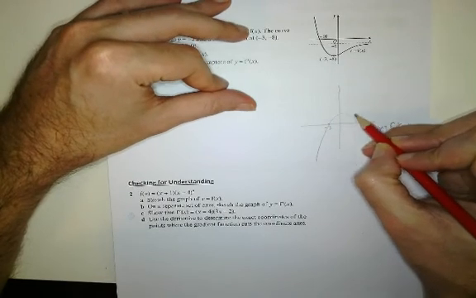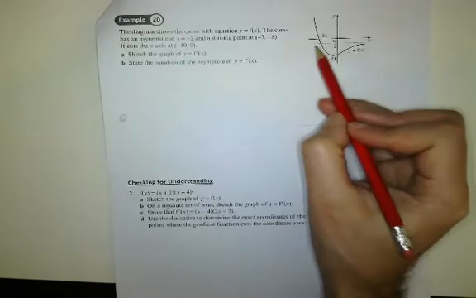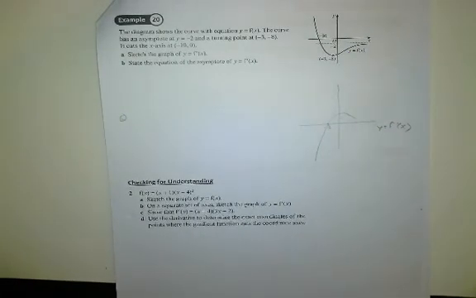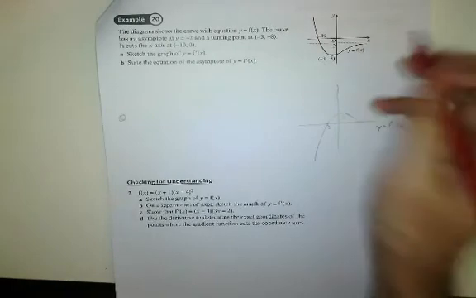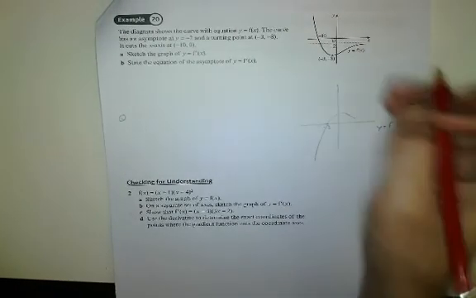So let's just sketch that. It's going to go down there like that, and then it's going to come down towards here. Now, that dashed line across there, that is an asymptote. That means that the graph tends towards that line, which means the graph moves towards that line, but never touches it.